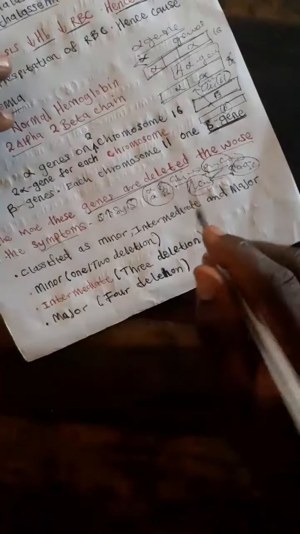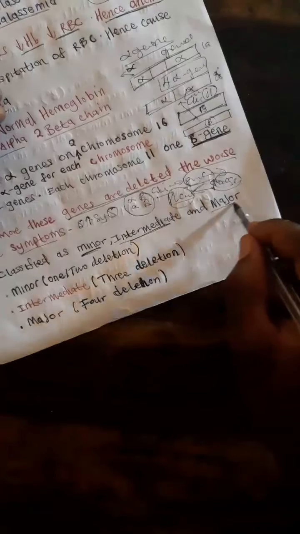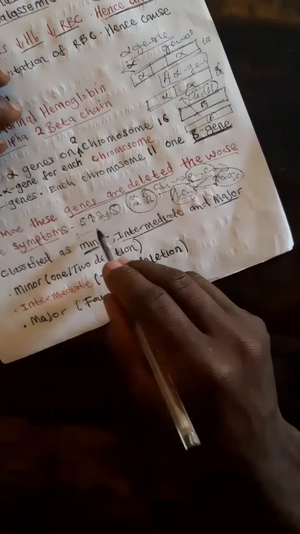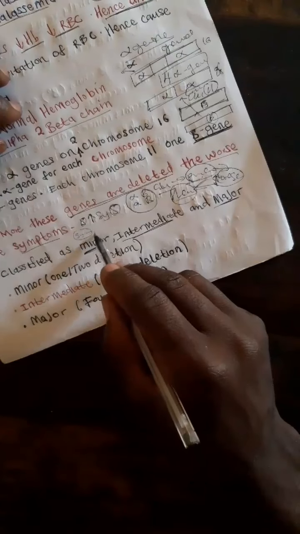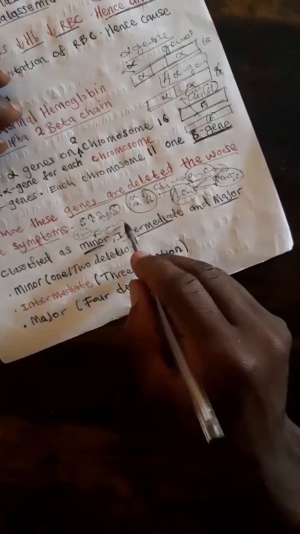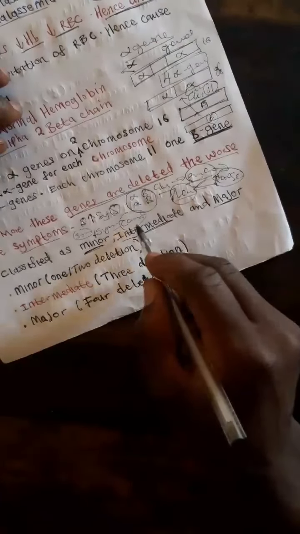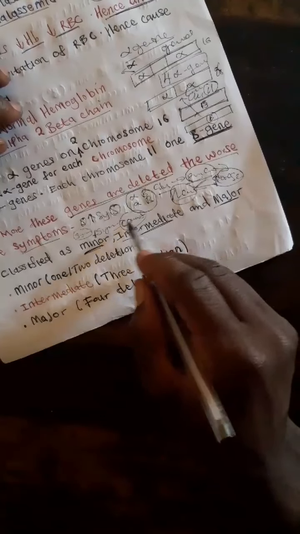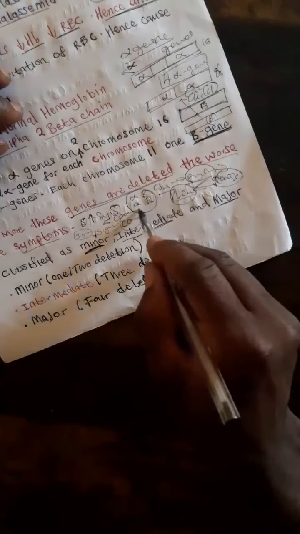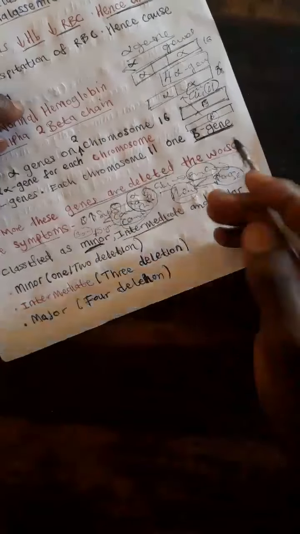So now, these thalassemias are classified as minor, intermediate, and major. So minor simply means the symptoms are not showing, asymptomatic in short, meaning this condition is not that severe. It isn't severe actually, but a person with minor thalassemia can be a carrier. Remember, why being a carrier?